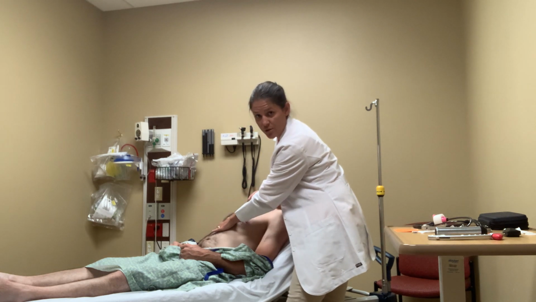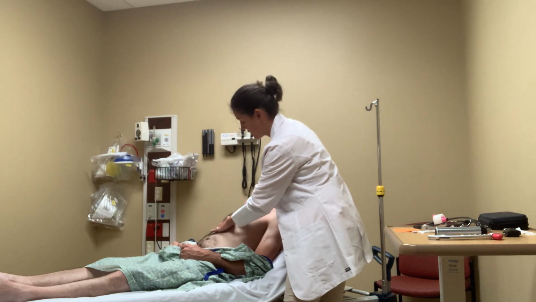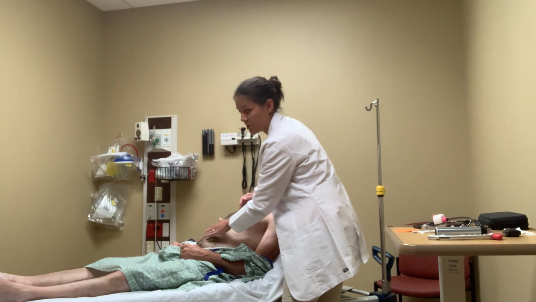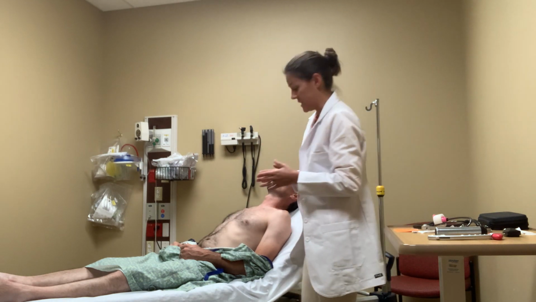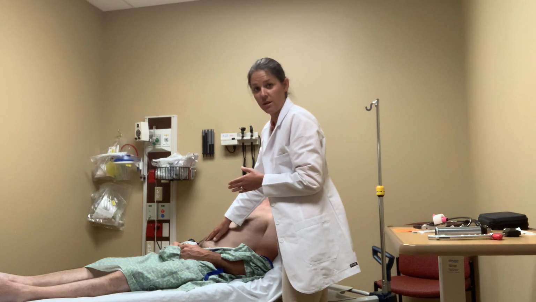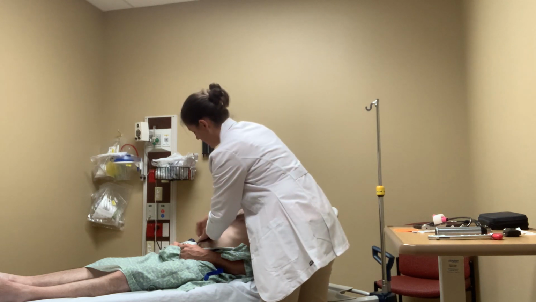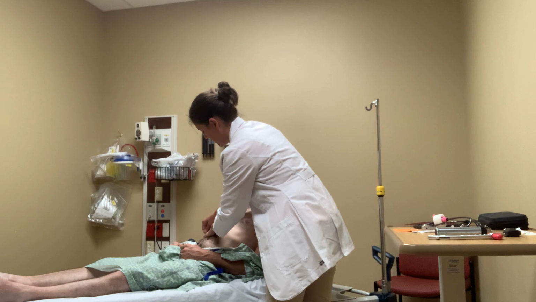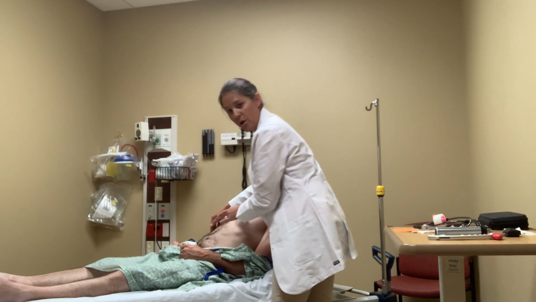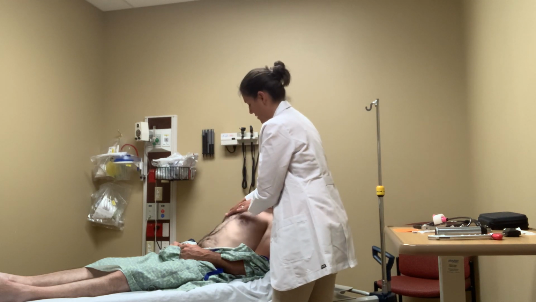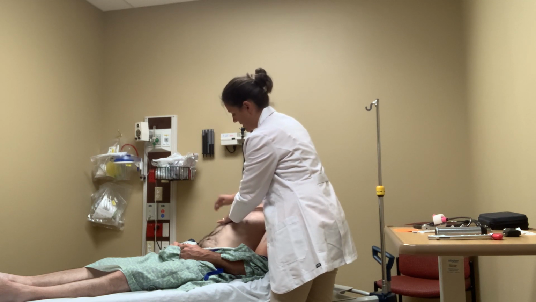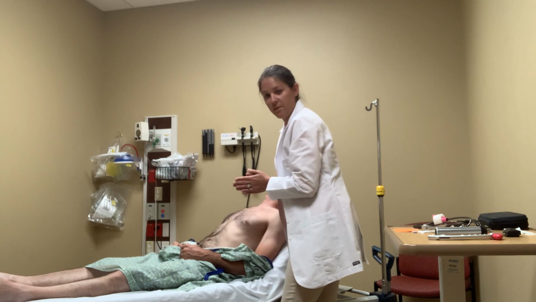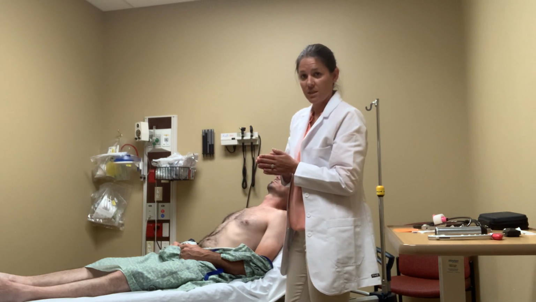I am noting some dullness over the right upper quadrant, which is where the liver is located. So what I'm going to do is measure the liver span at this time. I'm going to start with the umbilicus, mid-clavicular line, and work my way up till the area of dullness is noted and marking that. And then I'm going to start at the nipple line, mid-clavicular line, going downwards. Dullness is noted, and the liver span's about 6 centimeters, which is an expected result.